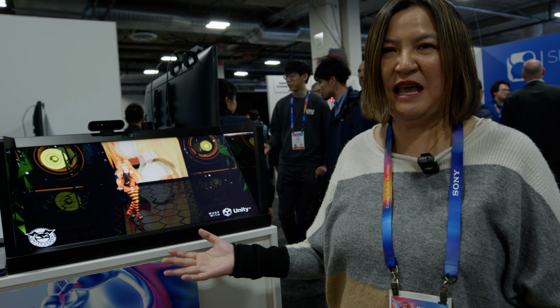So if you have an app that already works with mouse, keyboard, or touchscreen, which I think 99% of the apps in the world do, then you can use gesture without any coding. And what we have here is we're partnering with Sony for this experience. They're lending us this spatial reality display.